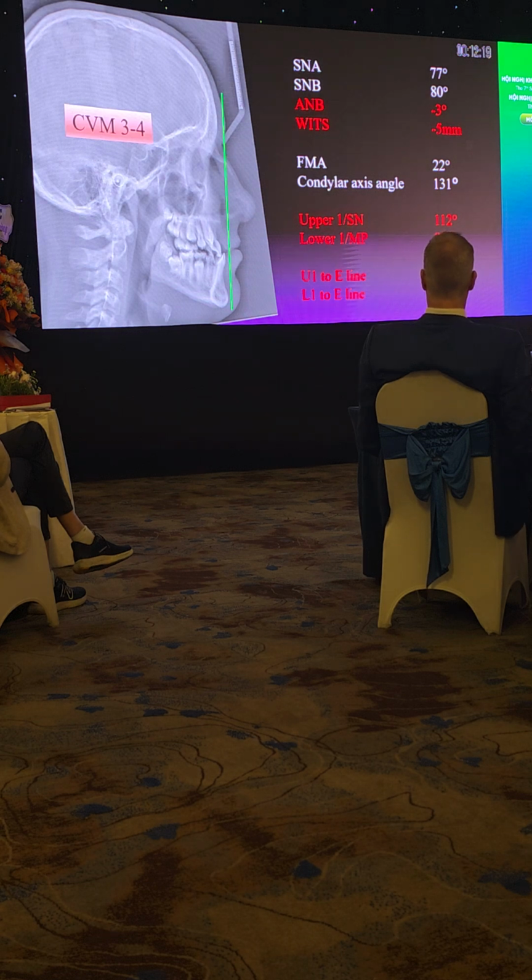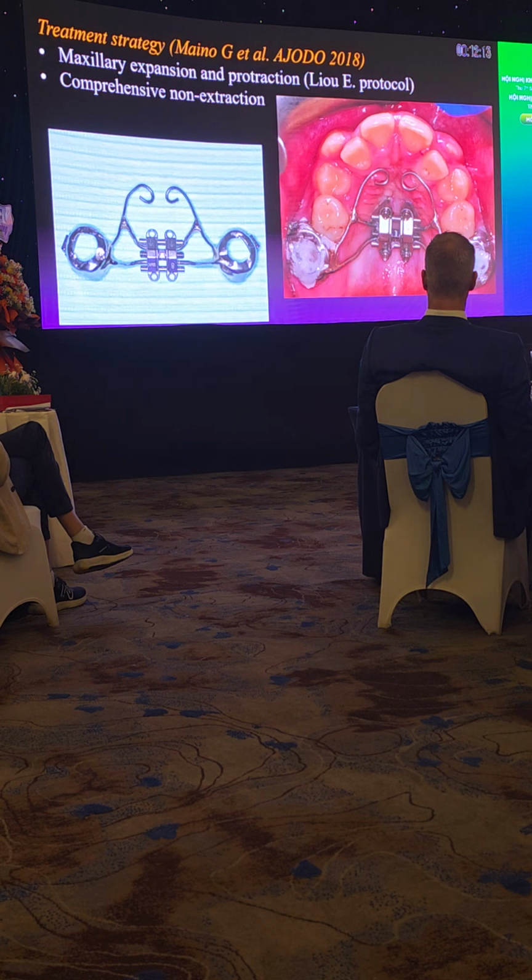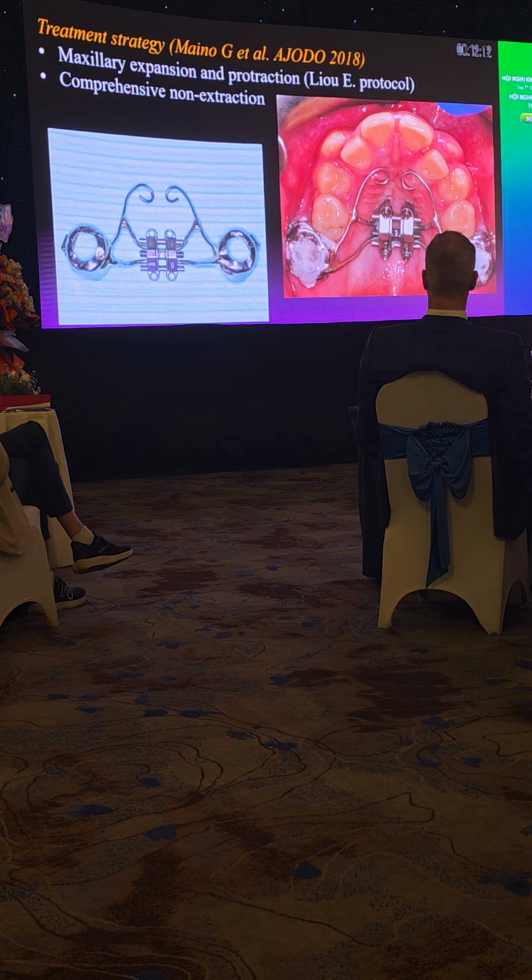All right, so you did your cephalometric analysis. It does have some skeletal problem, okay? And now, the reason I want to show you this case is not that it's a perfect case, all right? There is a problem there. Take a look at the design of this appliance.